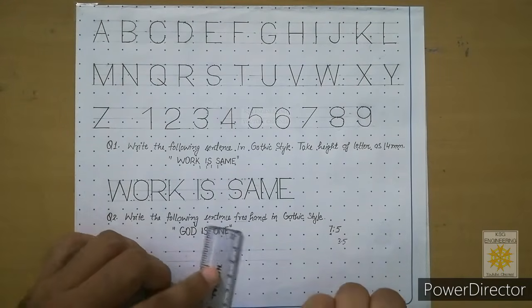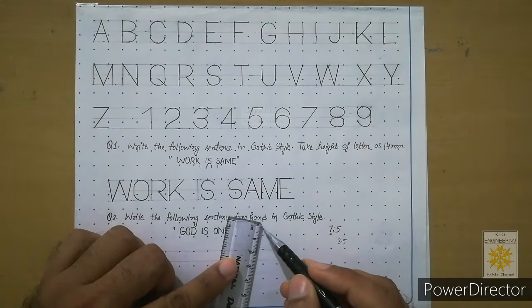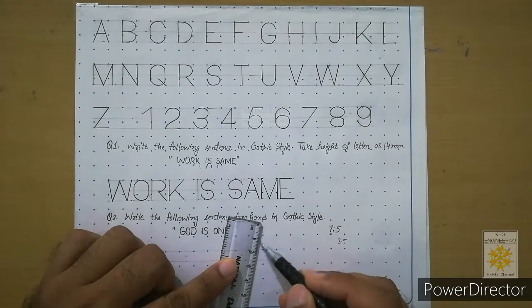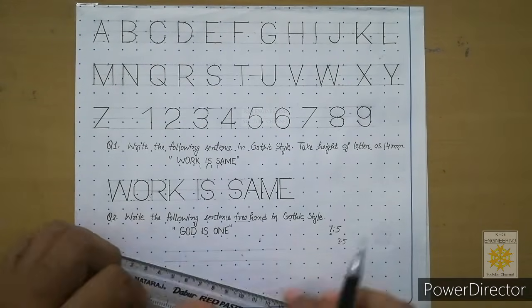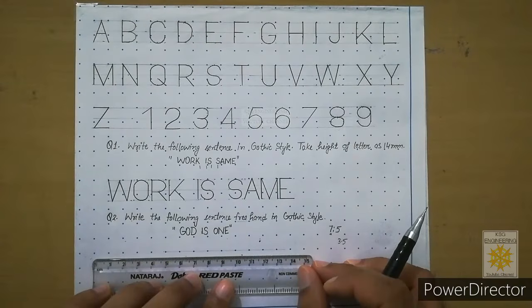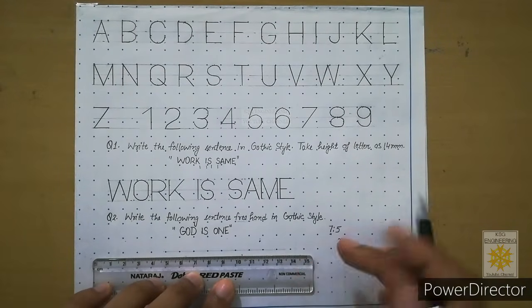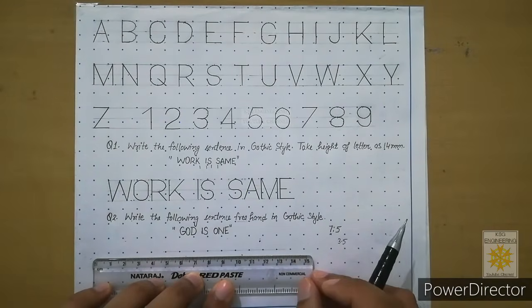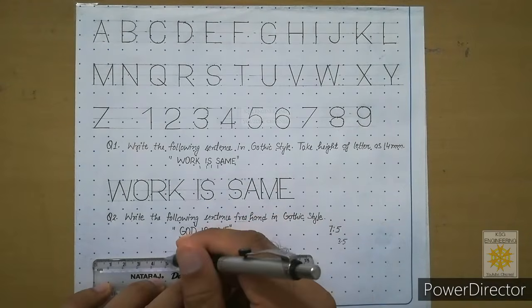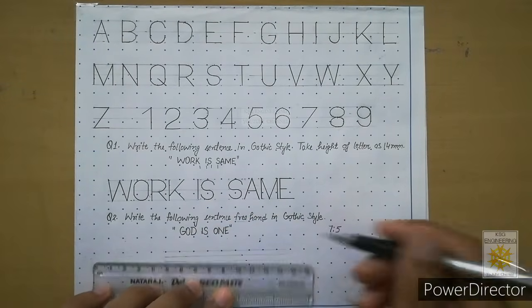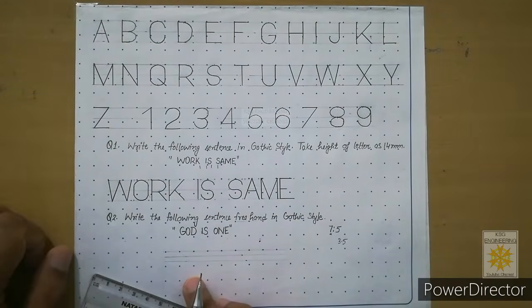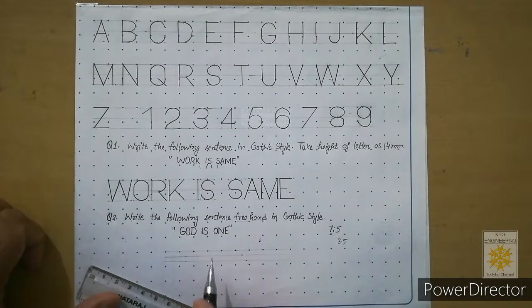If you have this type of scale, you will have half millimeter also marked on the scale, so you can make use of that also. Then align your scale with these 2 points to draw the center line and draw it continuous thin. So you see we are ready with the 3 guidelines. Now we'll start writing the sentence.